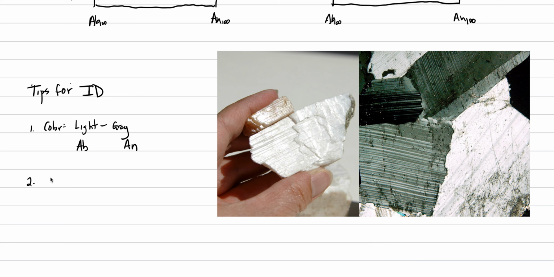We're also going to look for cleavage. They all have two perfect cleavages. And it's on those cleavage fragments that we're going to look for this feature that looks almost like mechanical grooves going all parallel to one another across the cleavage face. You can see it in the sample as well. This is called polysynthetic twinning. And this is the dead giveaway that the sample you have is not orthoclase, it is not microcline, but it is plagioclase. This is really an important one. I'm going to put a star next to it.